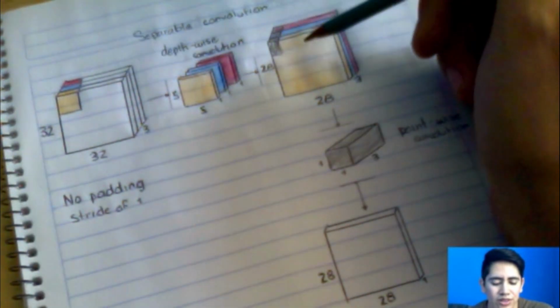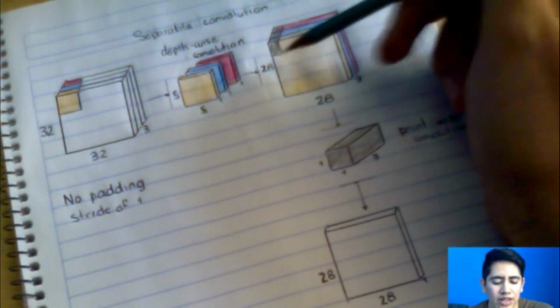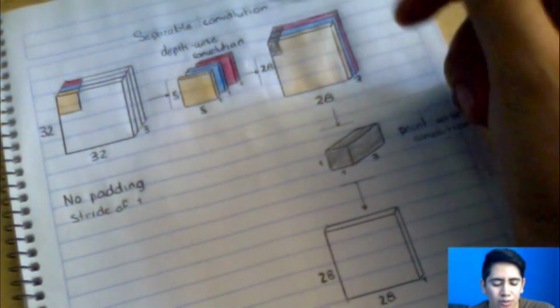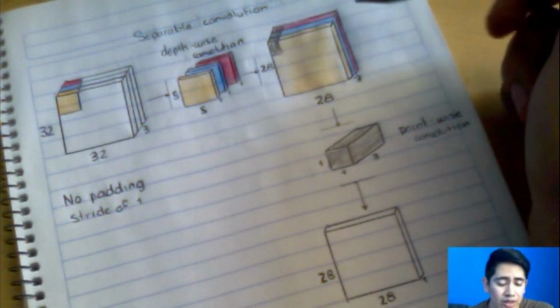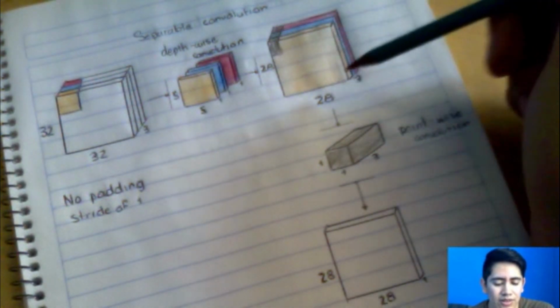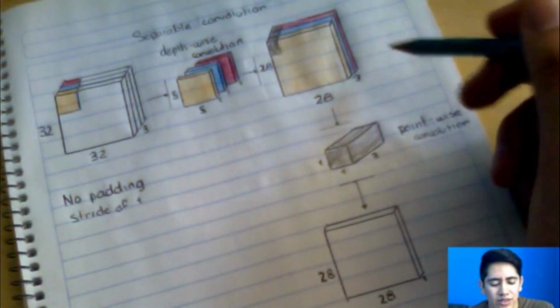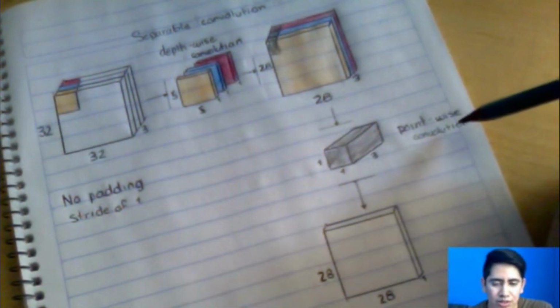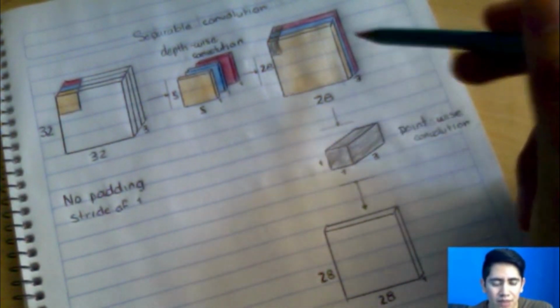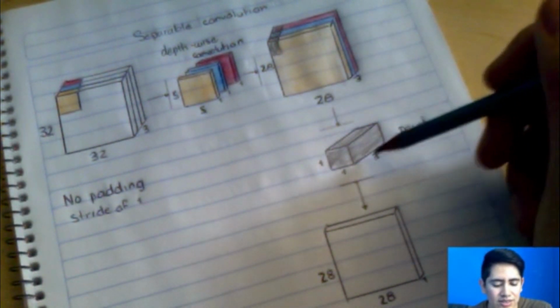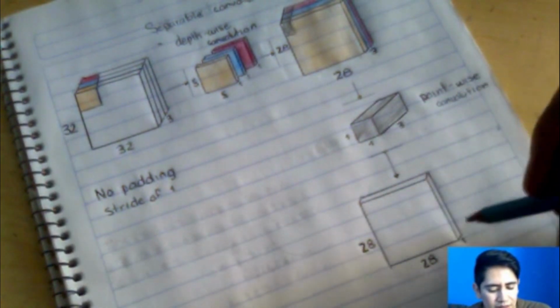So this will result in an image of 28 by 28 by 3. Each kernel output is 28 by 28 by 1. We have 3 kernels, we stack them up together, and we get a 28 by 28 by 3 image. So after that, we will perform a pointwise convolution. The pointwise convolution is a 1 by 1 kernel with the same depth as the input. In this case, it is 3. So this will return a 28 by 28 by 1 image.